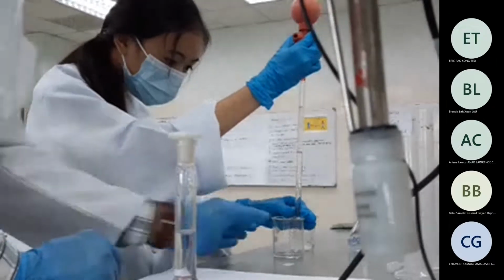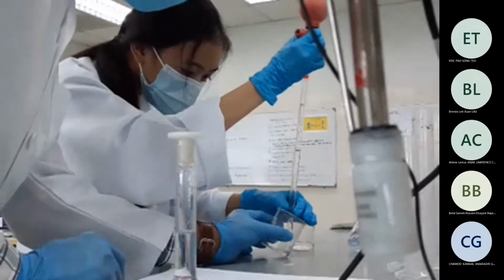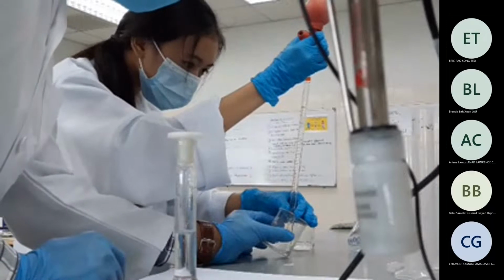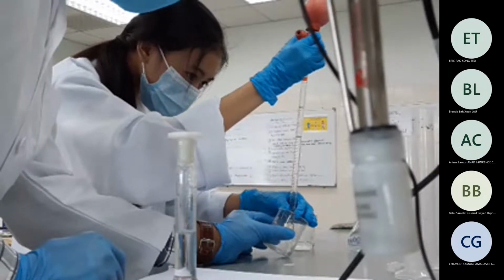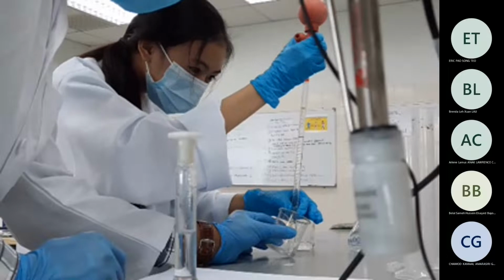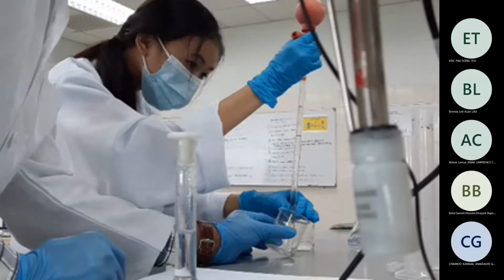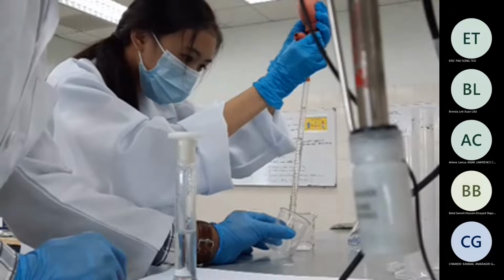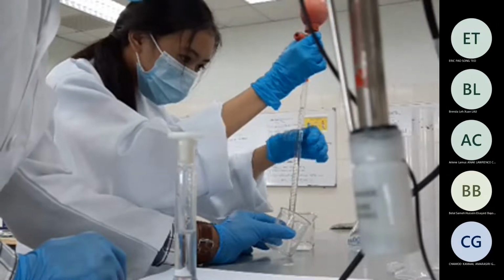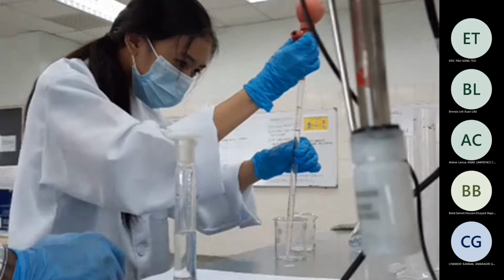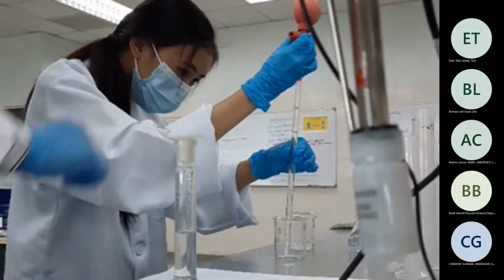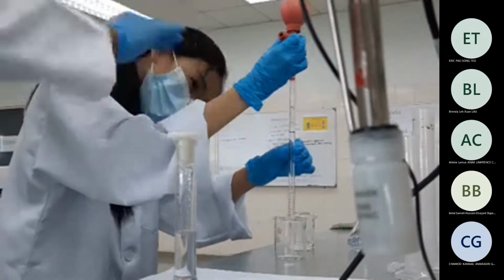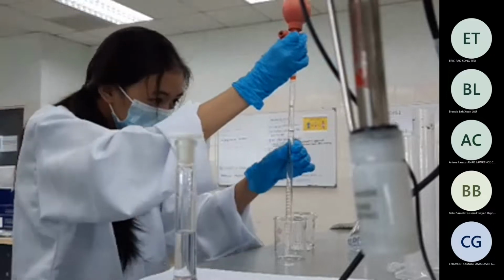The bubbles are coming because you don't have enough, so you can tilt a bit and then take from here. Yeah, so try to reduce it. You have to keep your eyes at the level, not tilt your head, like that.